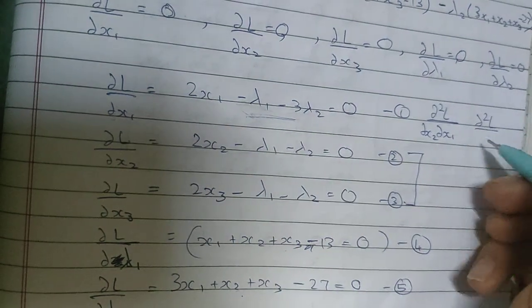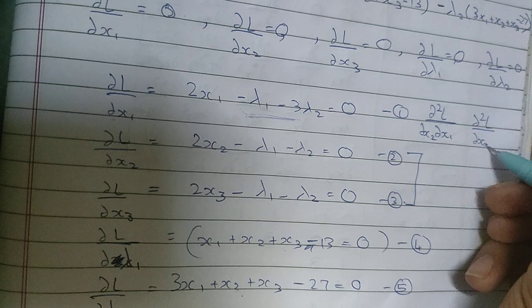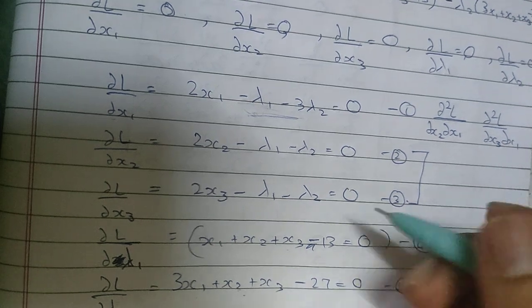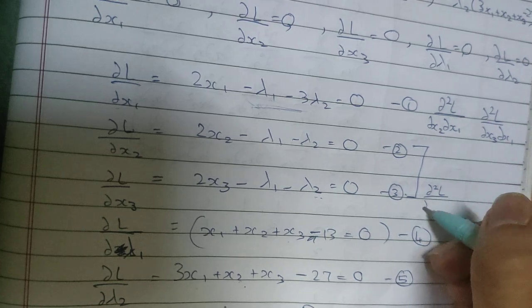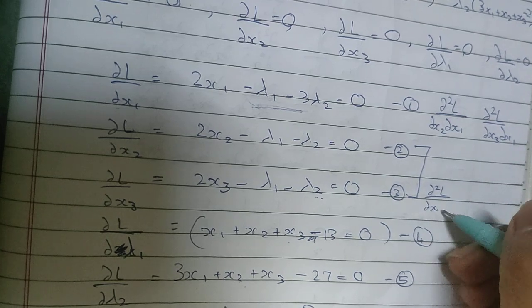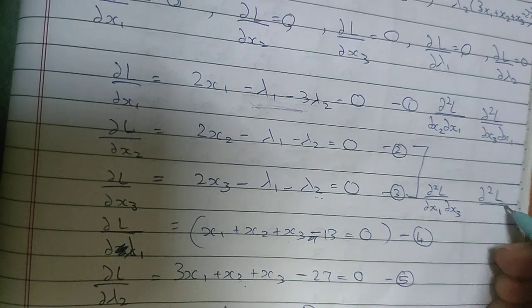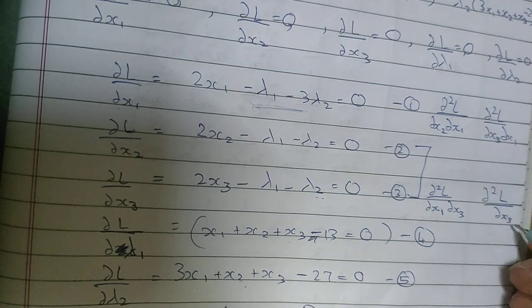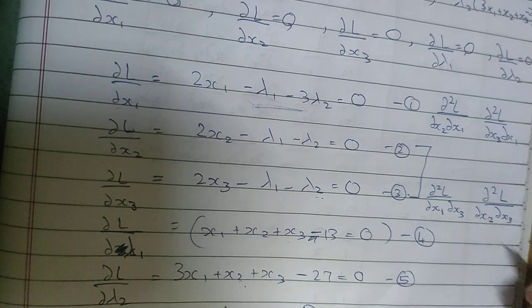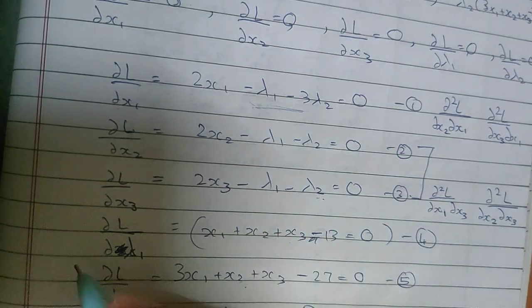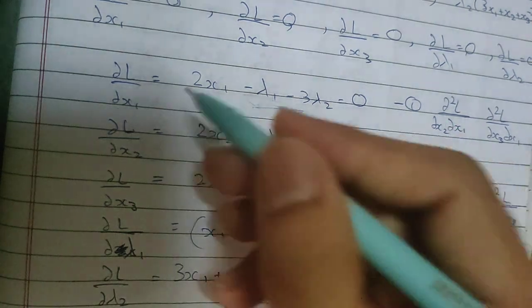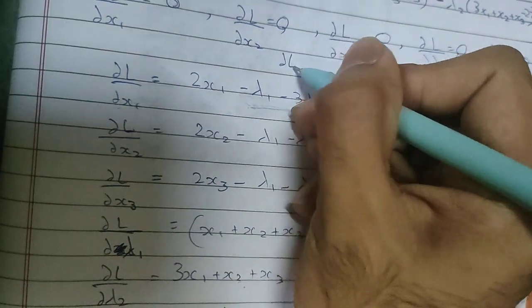Same thing, if we differentiated this with respect to x3, then also we'll get 0. And if you look at this one also, if we differentiate this with respect to x3 first, and then x1, or differentiate with respect to x3 first and then x2, we would get a 0. The only place where we are getting non-zero values is when we differentiate with respect to themselves only.